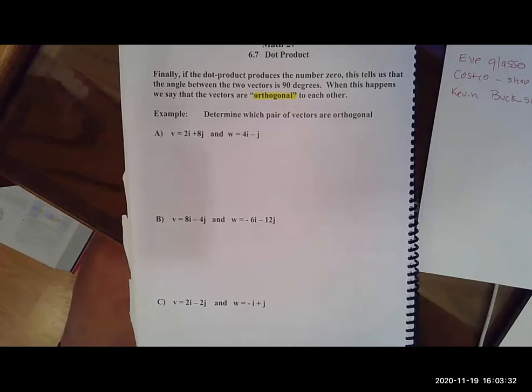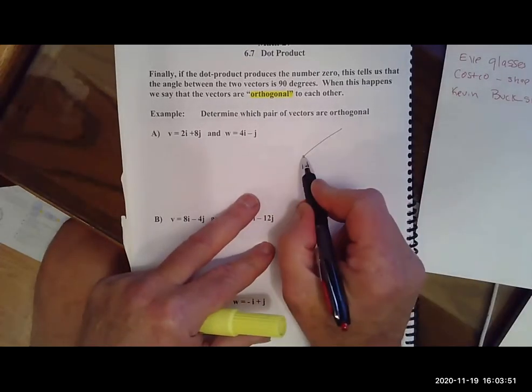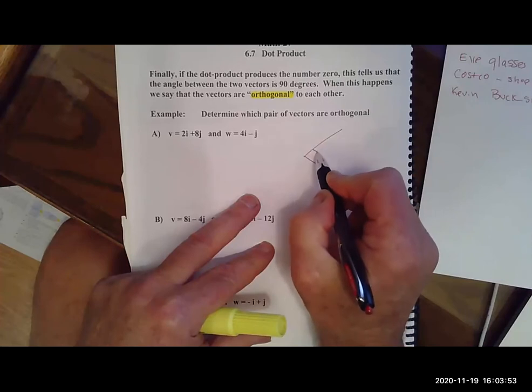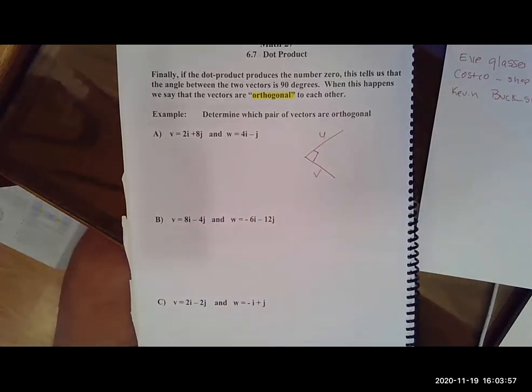The angle between the 2 vectors is 90 degrees. If the angle between the 2 vectors is a right angle, then those 2 vectors are said to be orthogonal. Hopefully that makes sense. So if you have a vector that looks like that and a vector that looks like that, and you know for a fact that's right angled, then taking the dot product of U and V will produce the number 0.